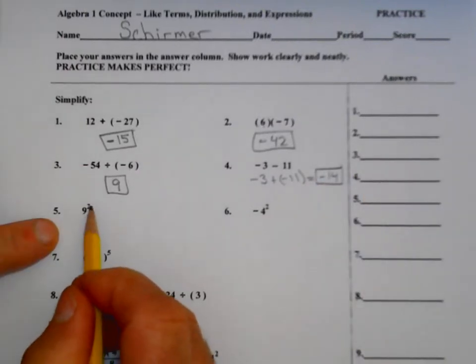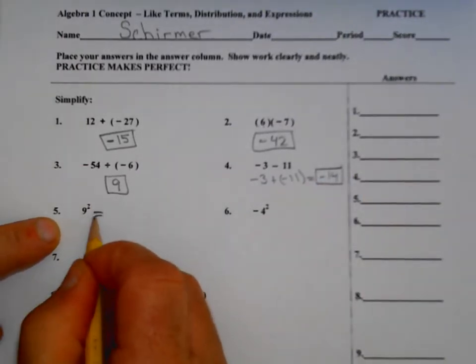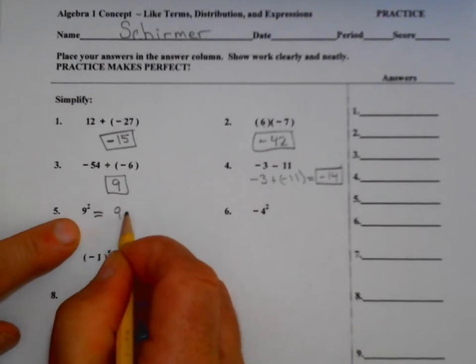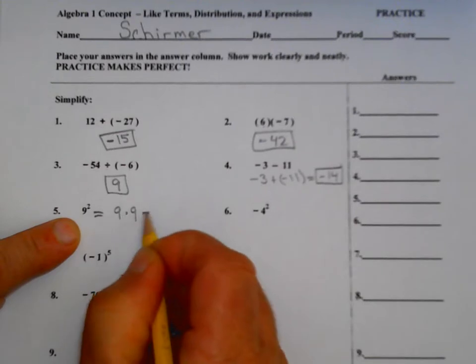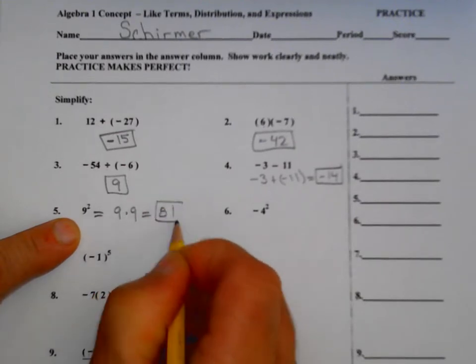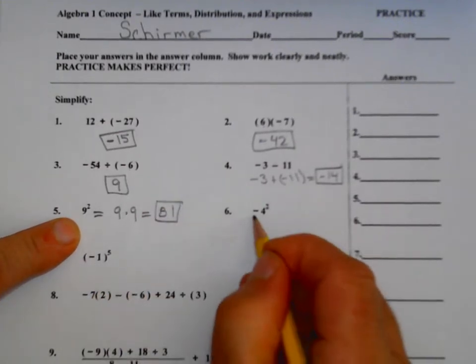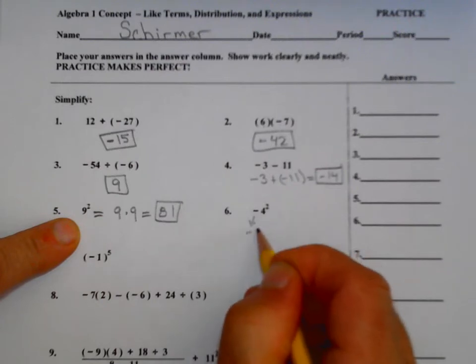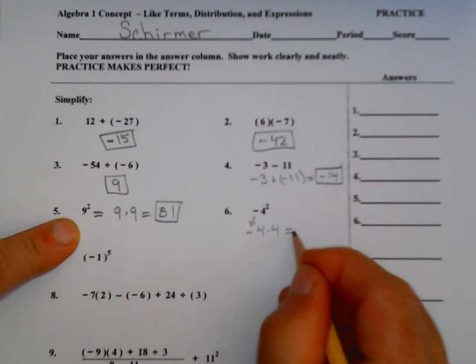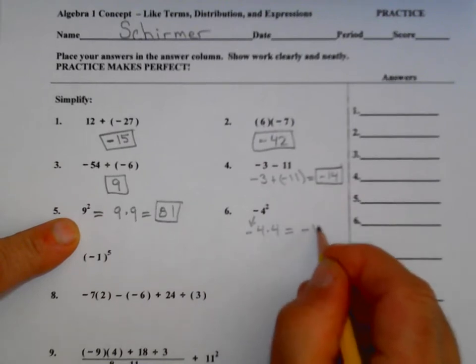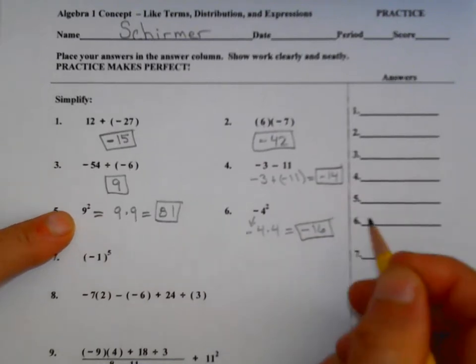This is a base and an exponent, so this tells me to take my base and multiply it by itself exponent times. So 9 times 9, final outcome is 81. The negative is not being taken to the power here, only the 4. So I can rewrite it like that when I expand it. Negative goes out in front, 4 times 4, 16.